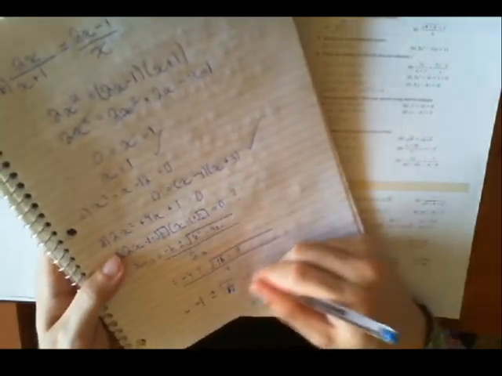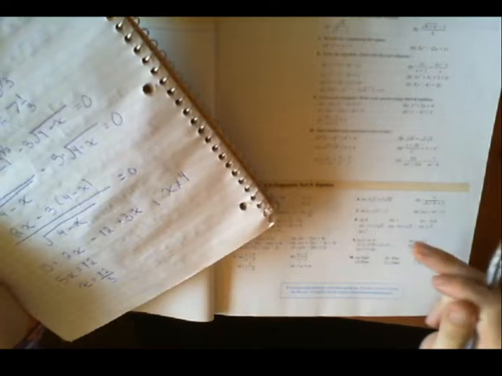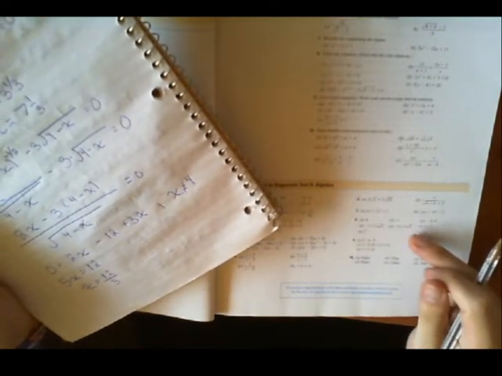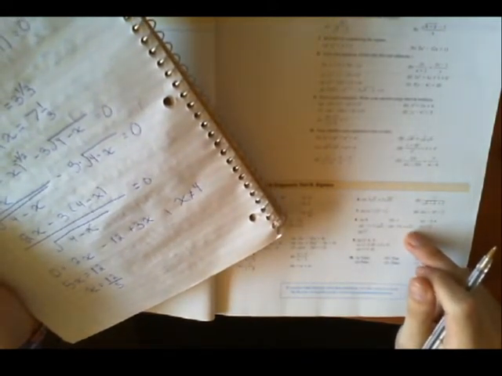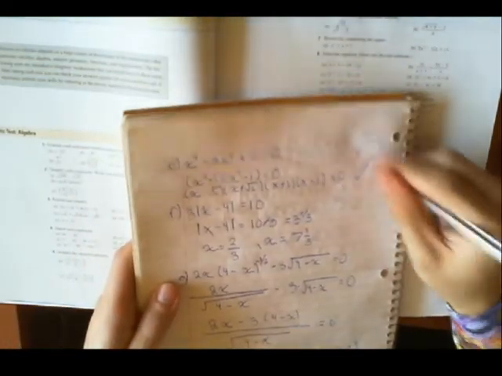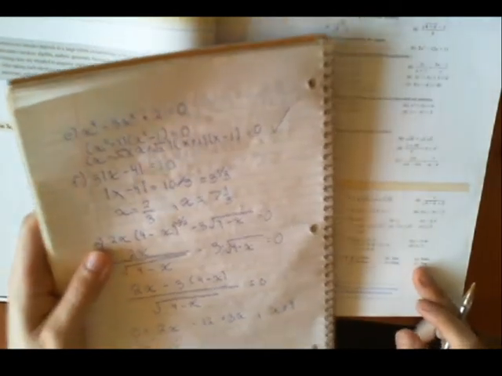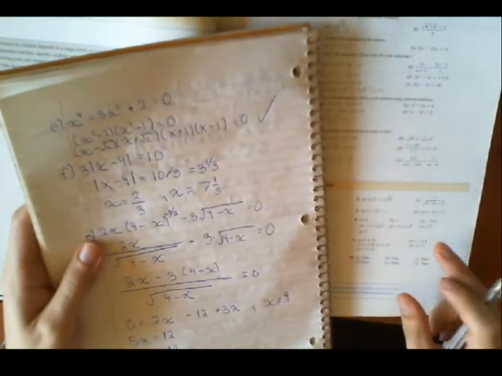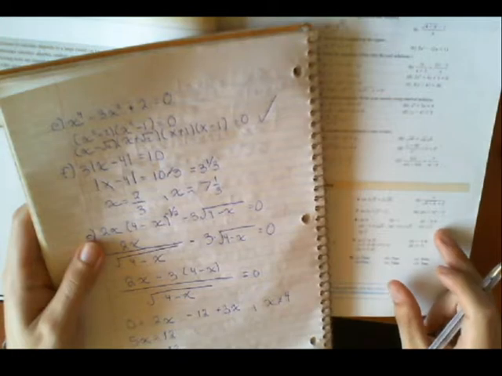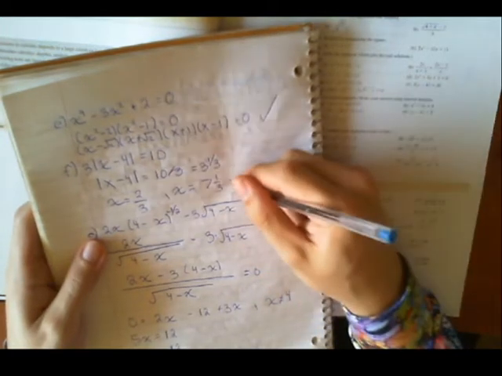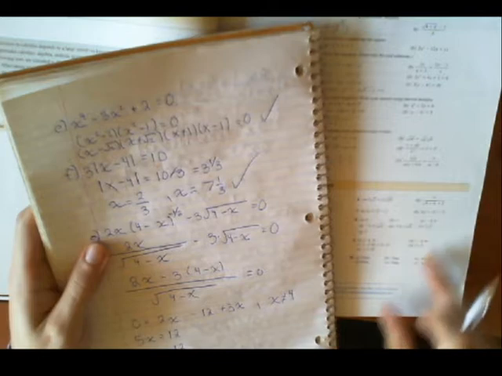D is negative 1 plus minus a half over 2. Yep. E is plus minus 1 and plus minus root 2. Yep. F is 2 over 3 or 7 1/3. So that is correct. 7 1/3 is 22 over 3.